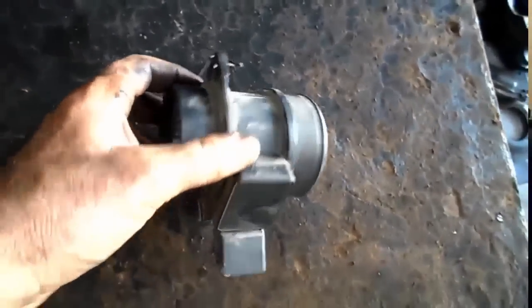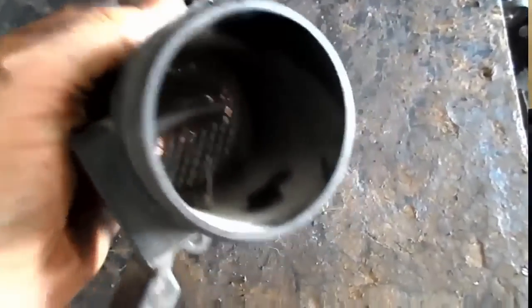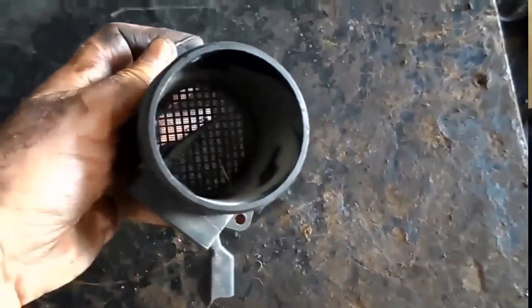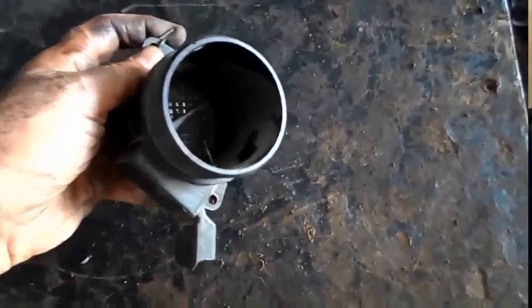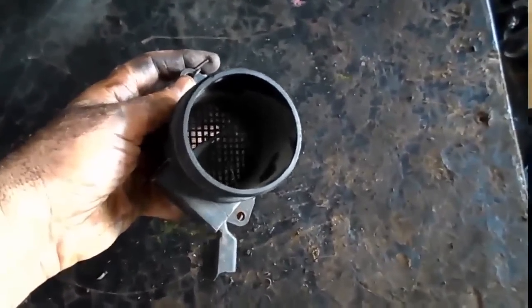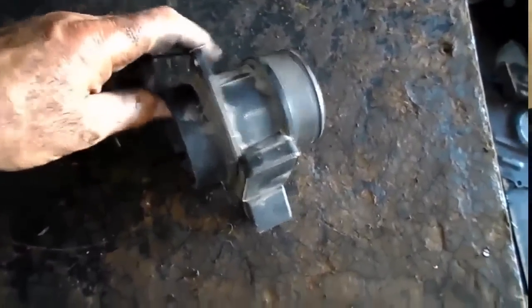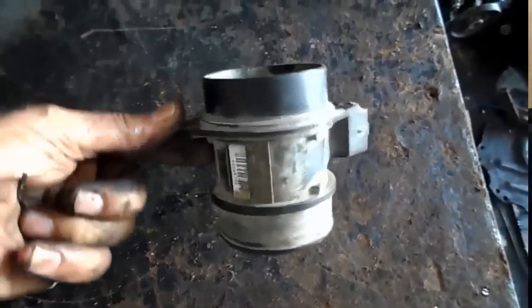This is the outlet meter for the pressure, the quantity of air getting into the engine. That regulates the consumption of the gasoline. This is the gasoline pump.